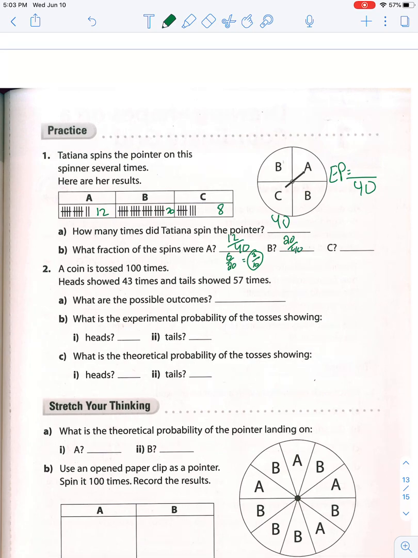Okay, next one for B, we had 20/40. So lowest form of that one, hopefully you can do that in your head, would bring you right down to 1/2. So any of these equivalent fractions would work out. And then C would be 8/40. So can we reduce that? Yes, we can. It would be 1/5, right? If you were to do that, the magic number is 8, 1/5.